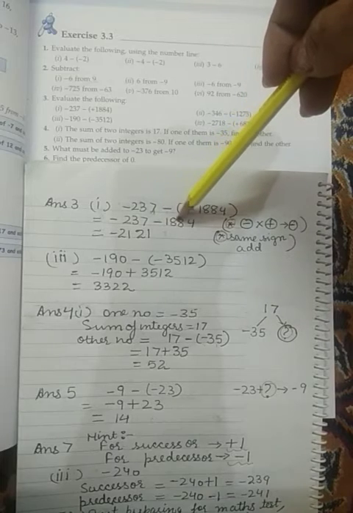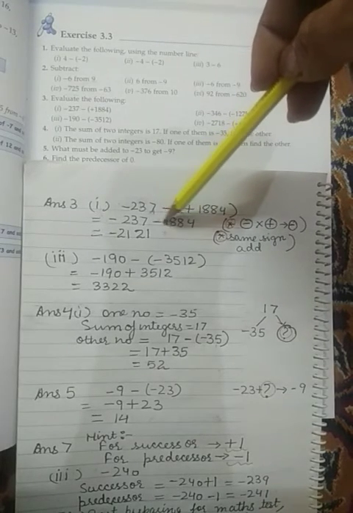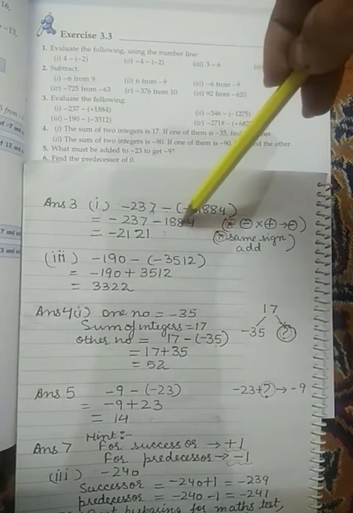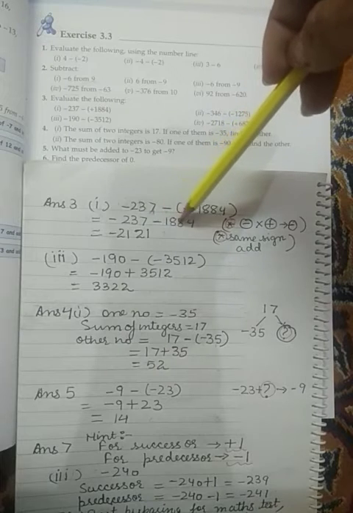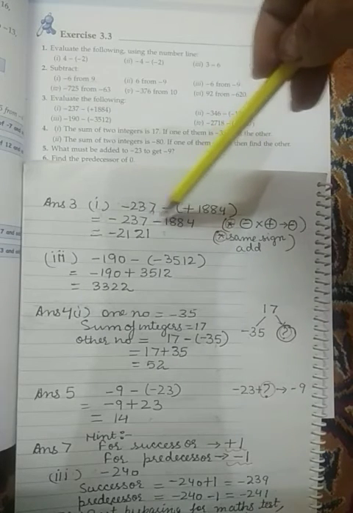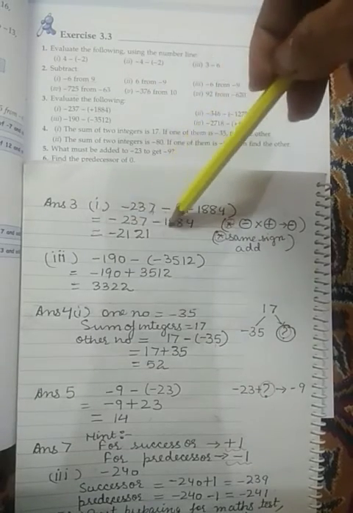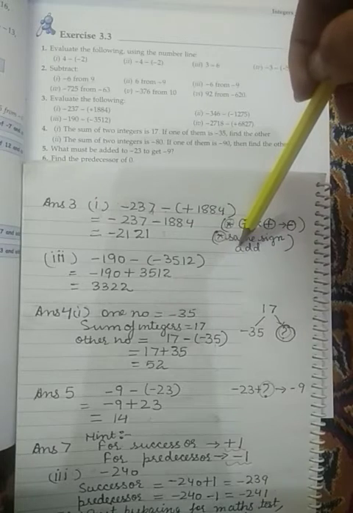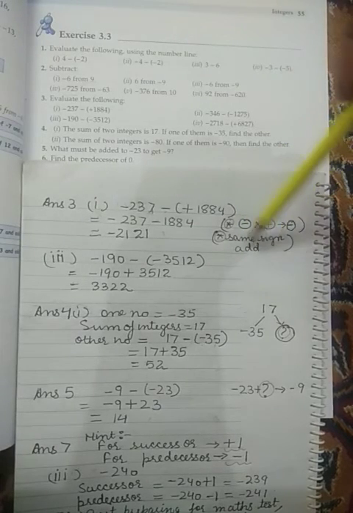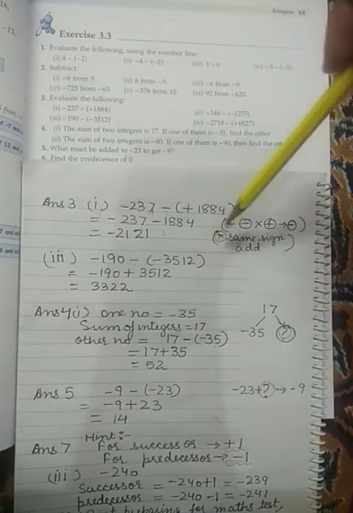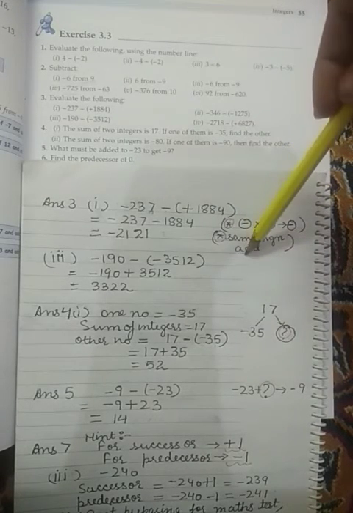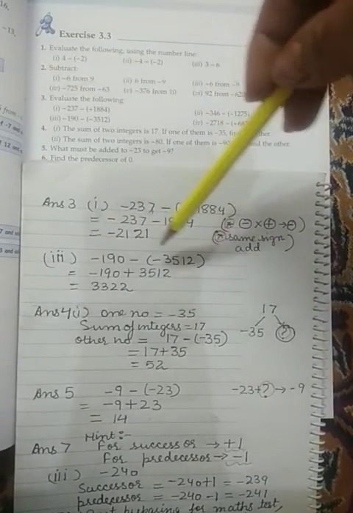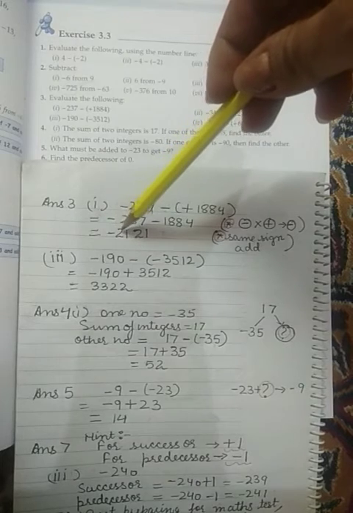Now after writing this, you have to check the sign in front of each number. What is the sign in front of 237? Negative. What is the sign in front of 1884? Negative. So when we have two same signs, what happens to the same signs? Same signs, add. Here I have written the hint. Keep on recalling these words when you are doing other parts also: same sign, add; opposite sign, subtract. Keep these things in mind. So the two will add the way we do the addition and the final answer will be negative only.